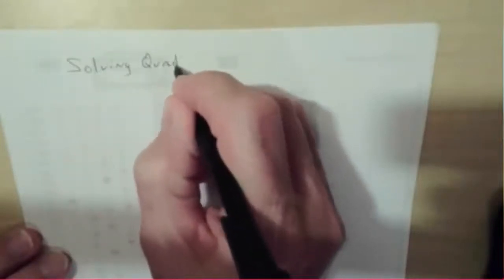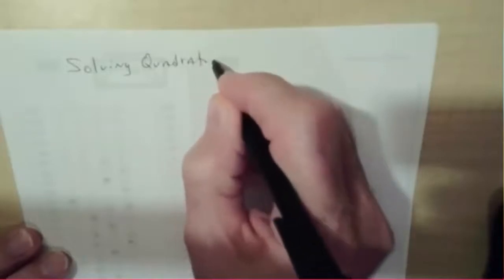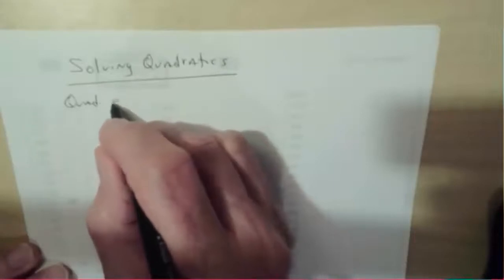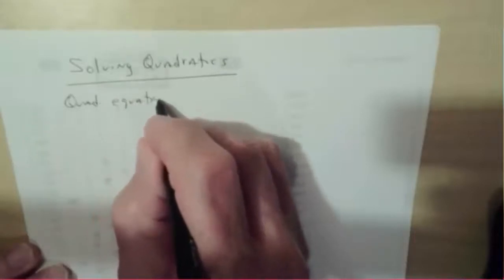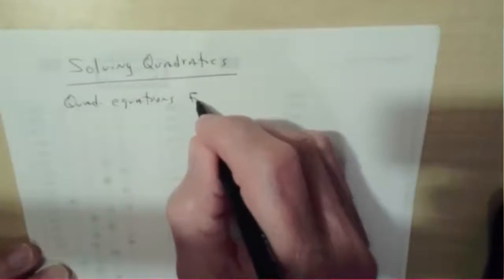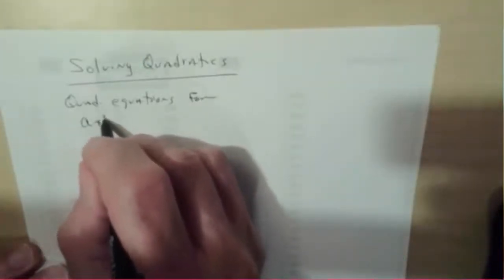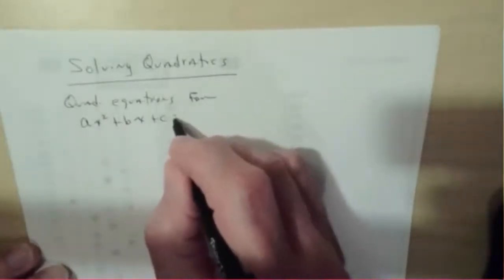Okay, solving quadratics. Now, quadratic equations are always in the form ax squared plus bx plus c equals 0.